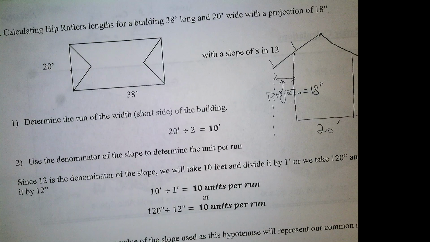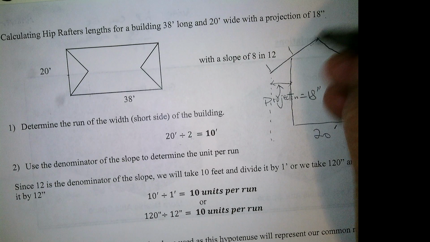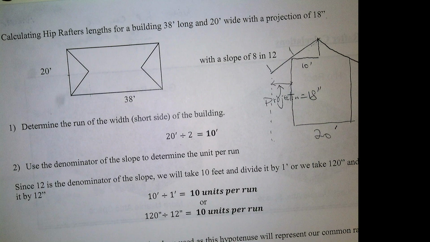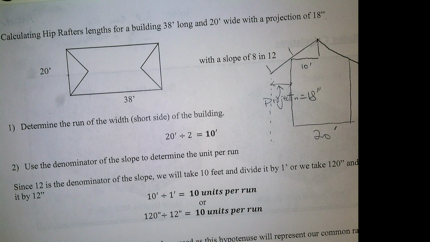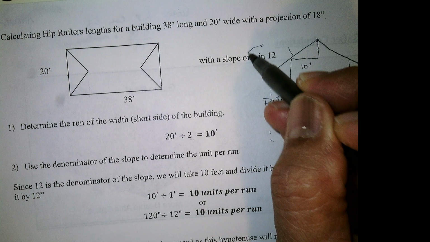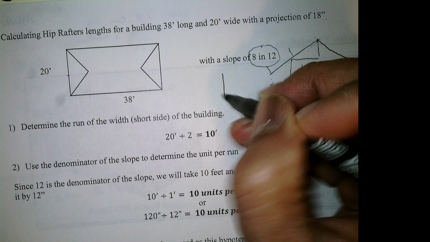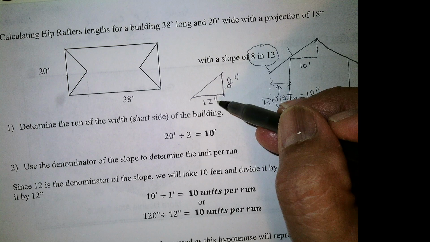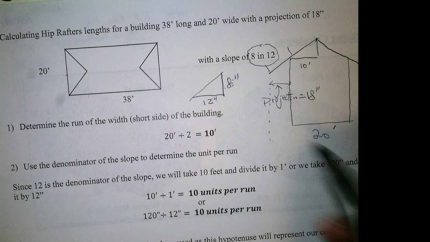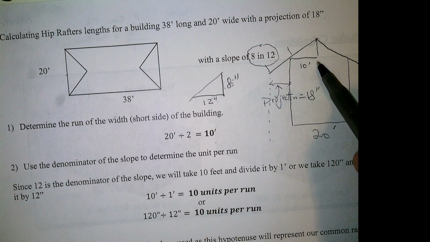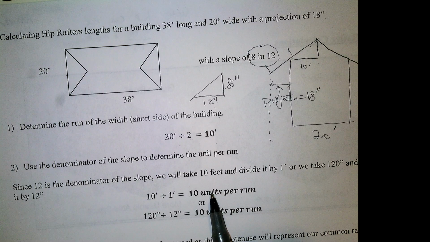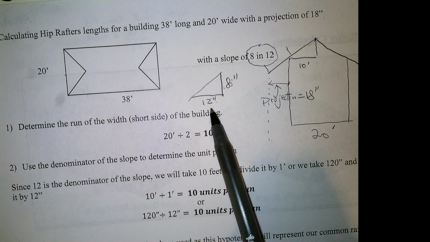Number 1, quickly: 20 feet divided by 2 gives you the run, which is 10 feet. The slope is 8 and 12 right here. The slope means 8 inches to 12 inches, that's the meaning of 8 and 12 in the imperial system. 12 inches is 1 foot, so 10 feet divided by 1 foot gives 10 units. 10 feet is 10 times 12 inches.